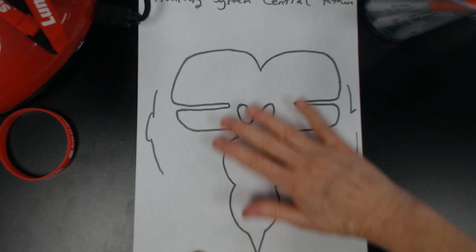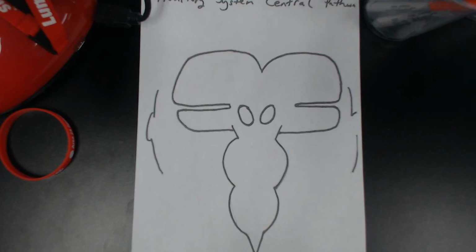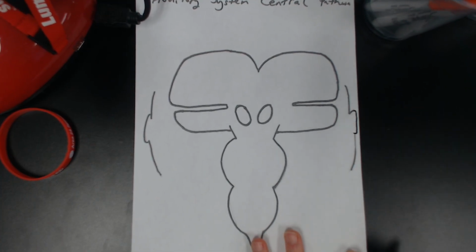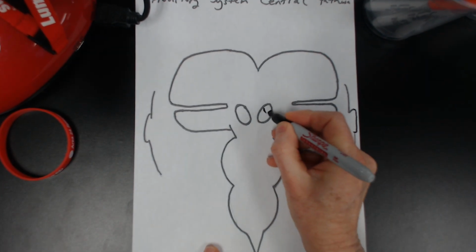There's my standard frontal section, right? Looks a little bit different. What got cut off here, this is an ear. There's actually an ear here. Cut off an ear. And then here's the ear on the other side. Okay. Here's going to be my thalamus.